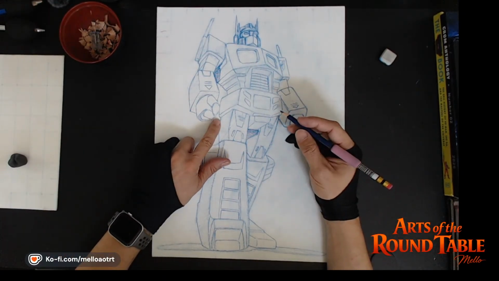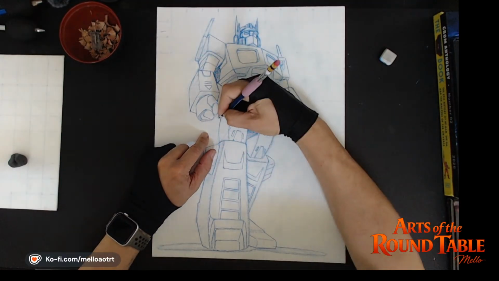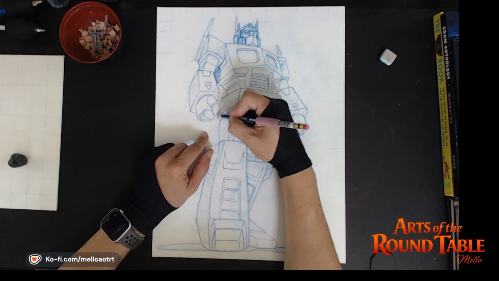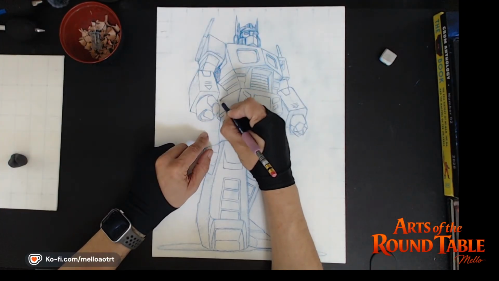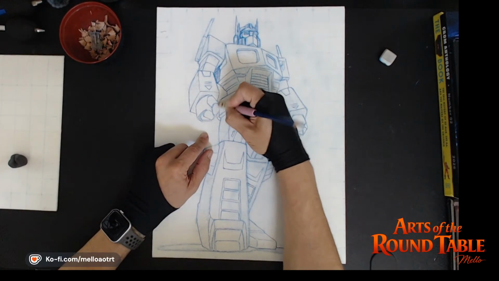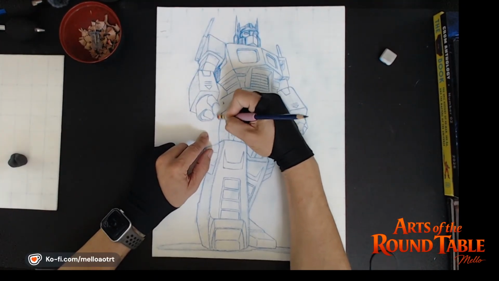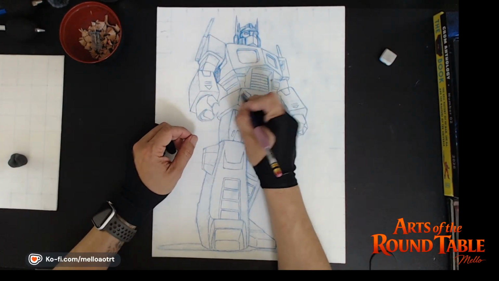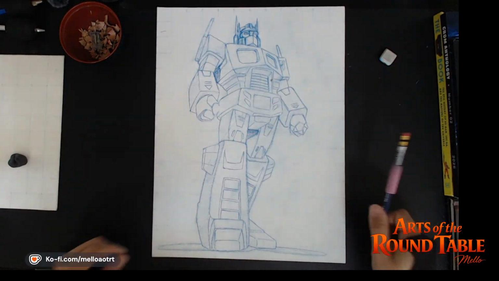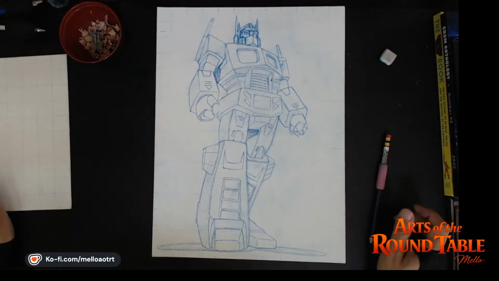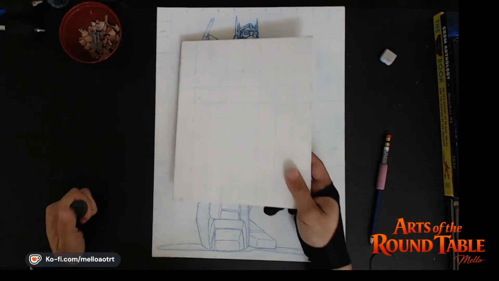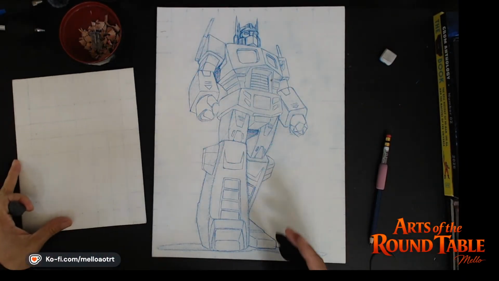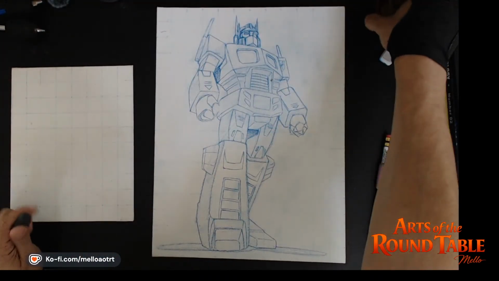Oh, look at that. But yes, I was gonna do a quick project using the grid versus freehand, not trying to besmirch or belittle one or the other.